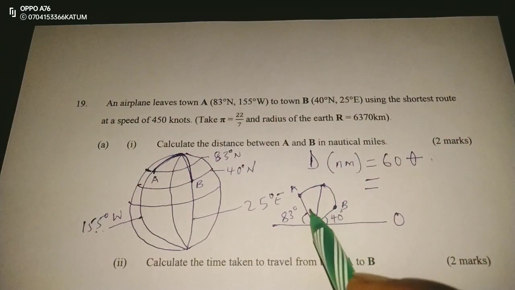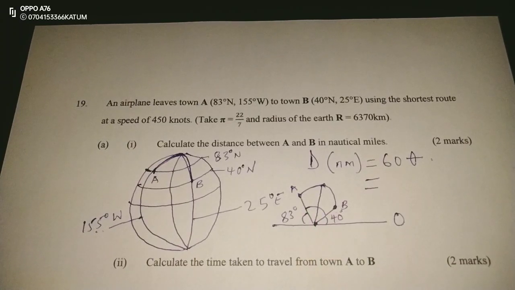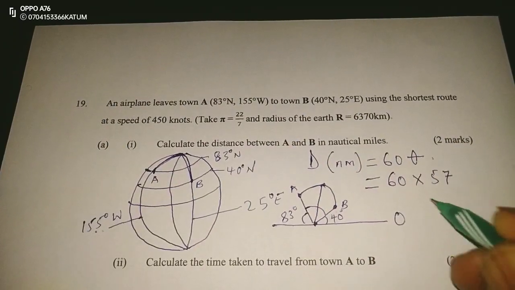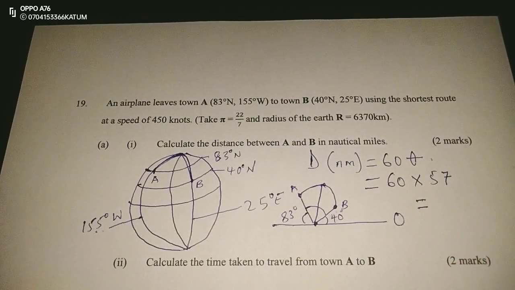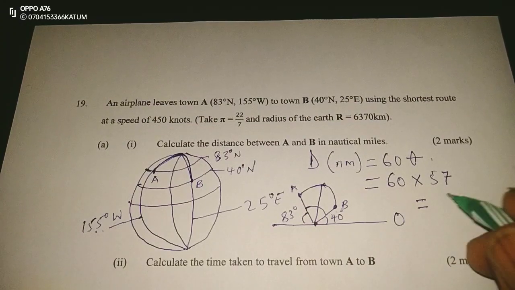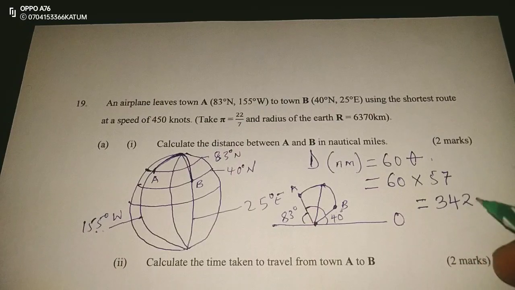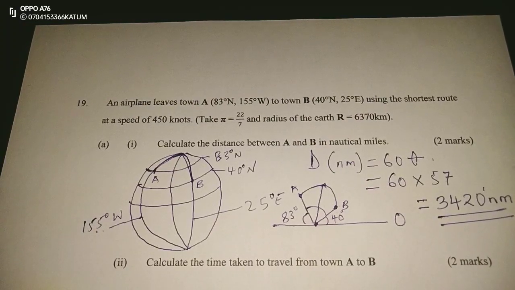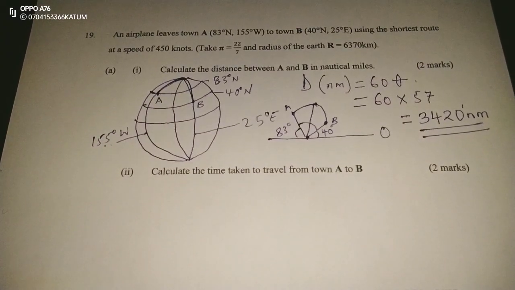That means we need this angle difference now. So from 180, I'm going to subtract 83 and 40 degrees. This is giving me 57. Therefore, I'm going to use 60 times 57 degrees. This is going to give us a distance of 3420 nautical miles.